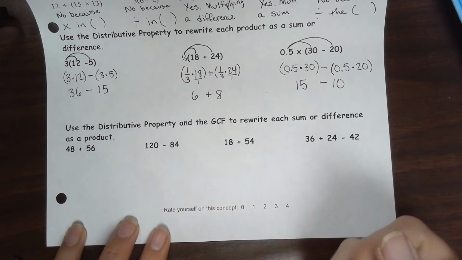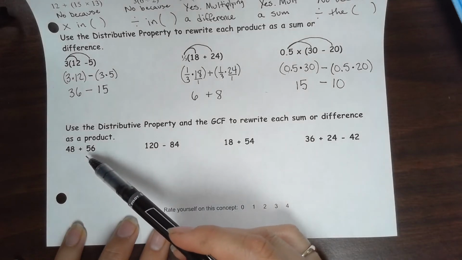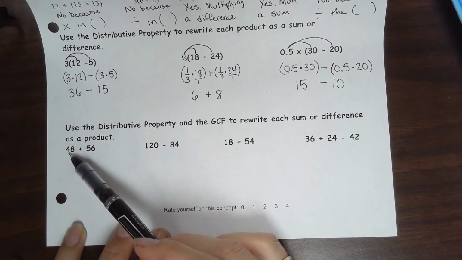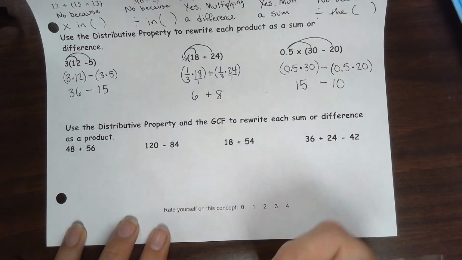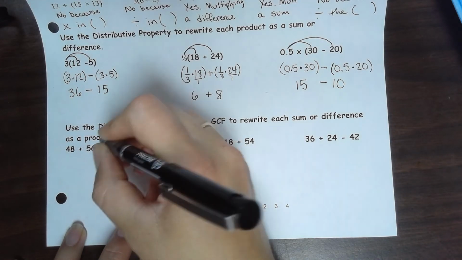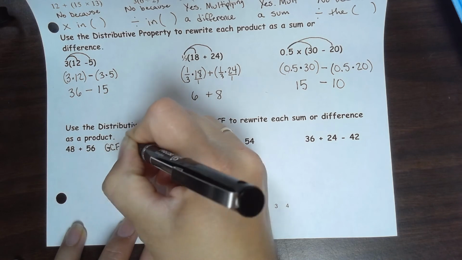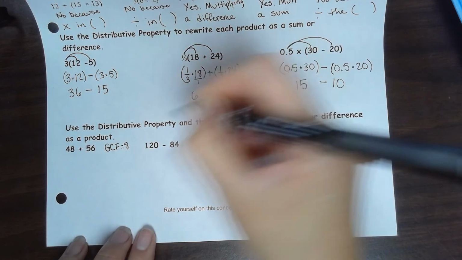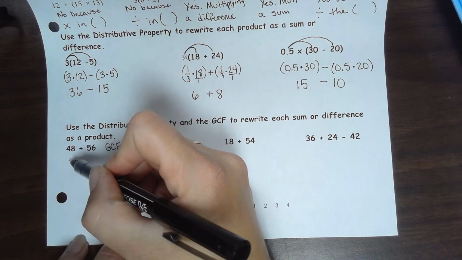Okay, on some of these easier ones, it's nice to be able to just look at the multiplication chart. And looking at the multiplication chart, what goes into both 48 and 56, unless you already know. Okay, the greatest common factor, or the largest number that goes into both of these ones, is 8.